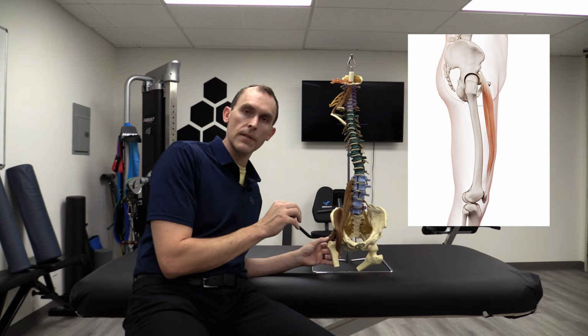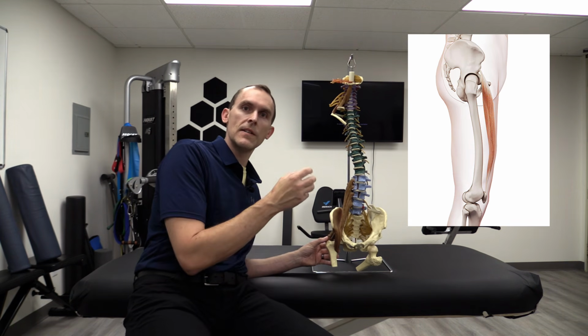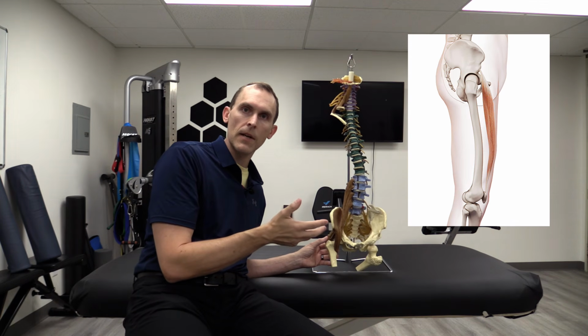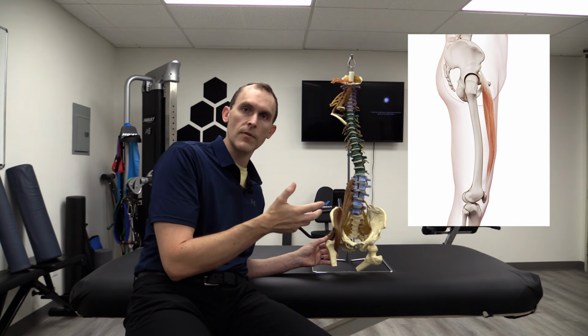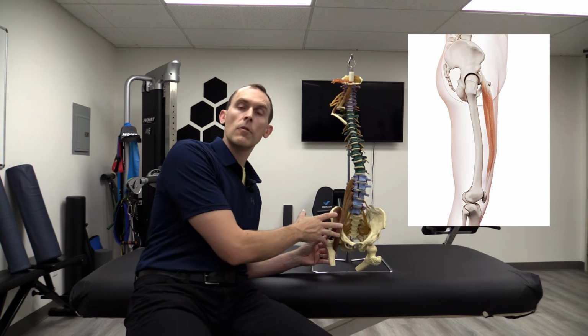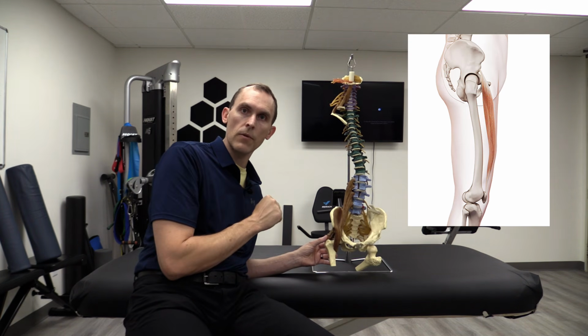Oftentimes during hip flexor assessments, this muscle is not identified relative to the psoas. So anytime any hip flexor test seems to be positive in terms of tightness, almost always people say it's the psoas. Yeah, but it could be the rectus femoris, so it's important to note that.